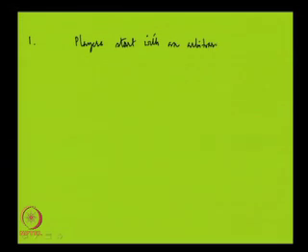In each of these 2, that is fictitious play and best response dynamics, a player starts with an arbitrary belief regarding other players' actions.